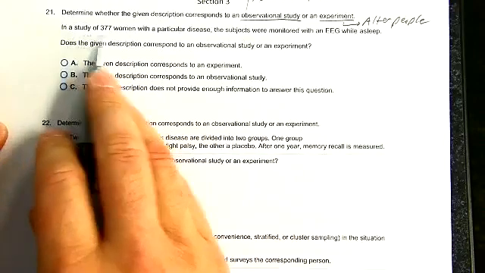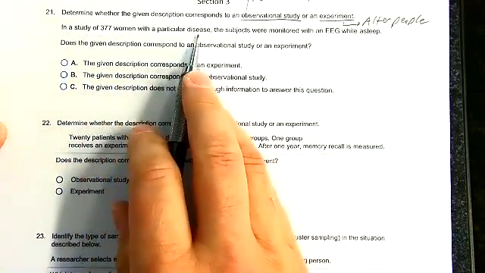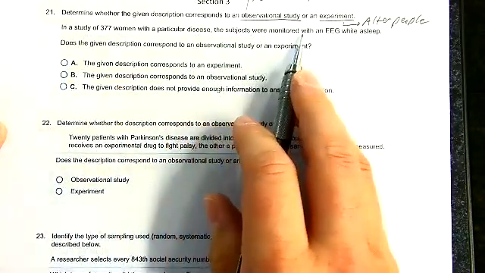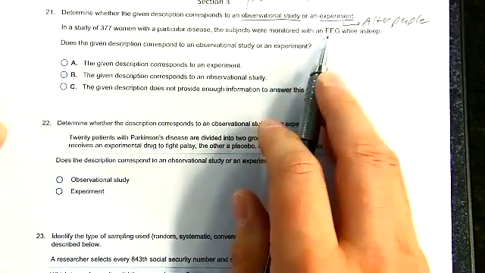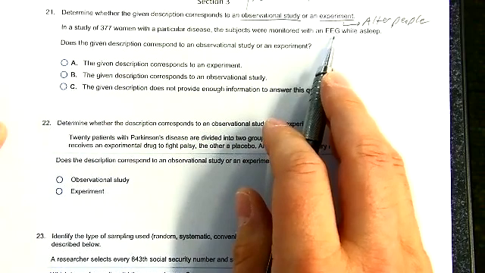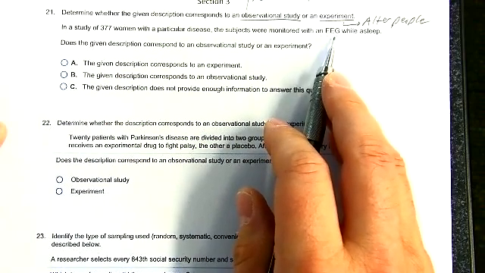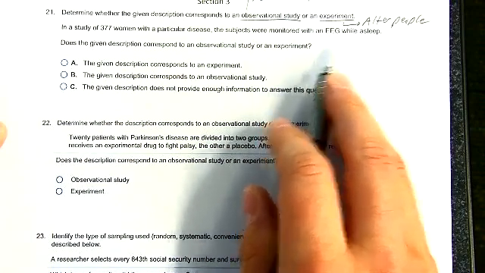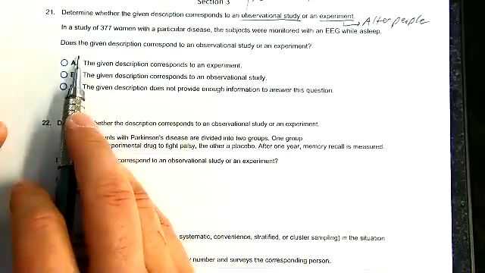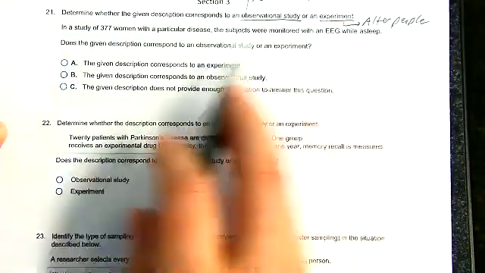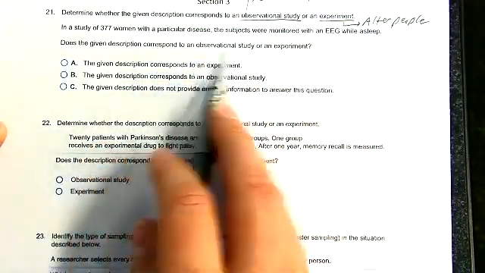In a study of 377 women with a particular disease, the subjects were monitored with an EEG while asleep. What was this one? Does anyone know? Electroencephalogram. I've been dying for these to become more popular because I want to study my own sleep patterns with them, but they're just too expensive still. So what kind of study is this? Is it a study or an experiment?